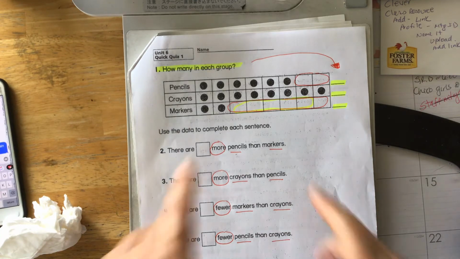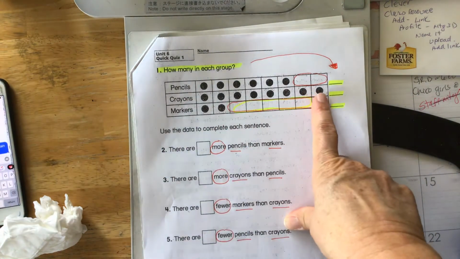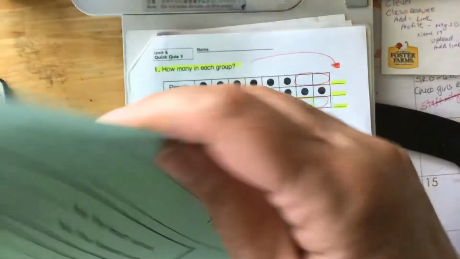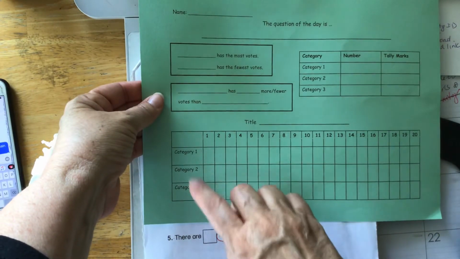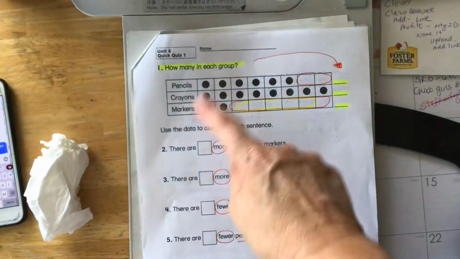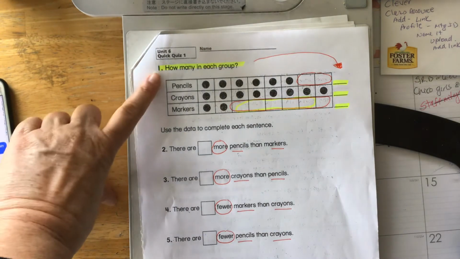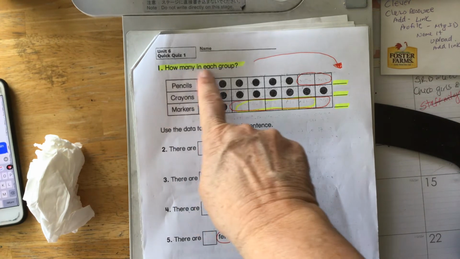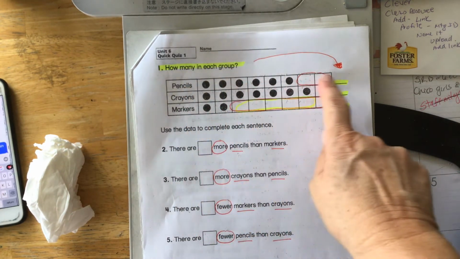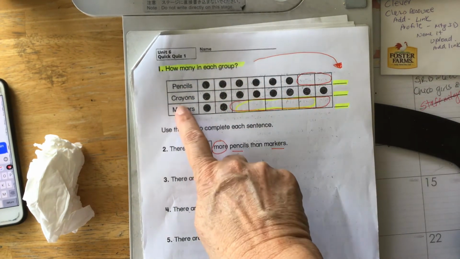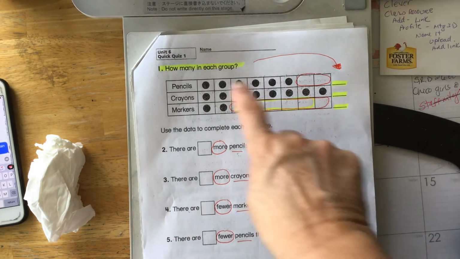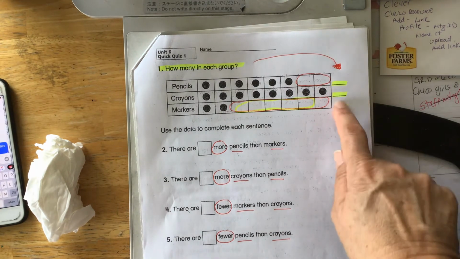So you can tell that there's a graph here, and that is very much like the graph that we've done in class. Do you recall that when we did that and we compared three things? That's what you have here. They want to compare pencils, crayons, and markers. So the very first question is how many in each group? You're going to count how many pencils, you're going to put it here. You're going to count how many crayons, you're going to put it here. How many markers, put it here. So that's what we do in this part, okay?